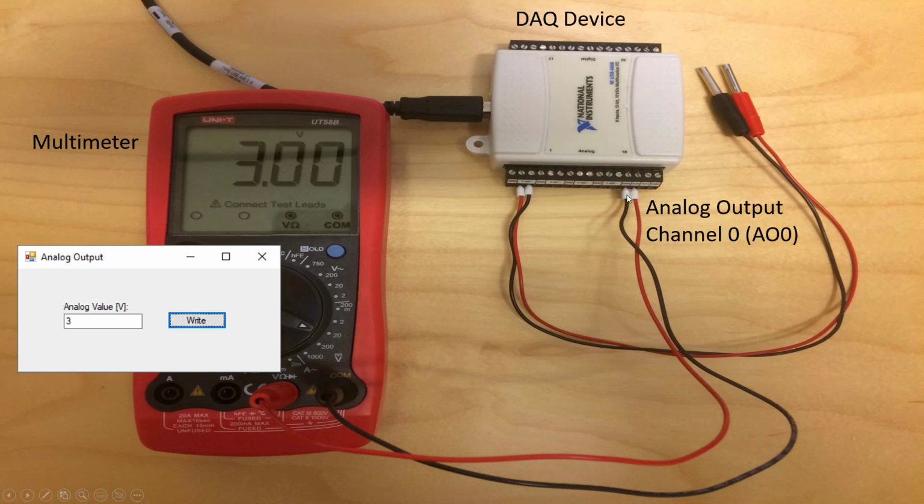And then the black wiring is the ground that I can connect to the ground connector on a multimeter, and then the red one is the positive pole which I can connect to the other input here on the multimeter. So when I enter 3 here now, click write, then I should see the same voltage value here on the multimeter.